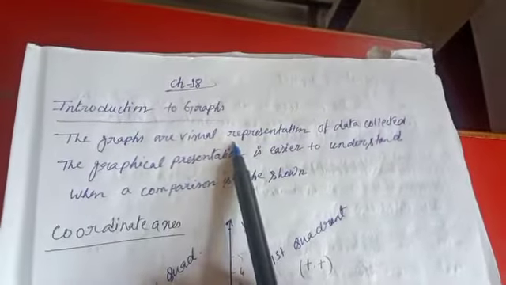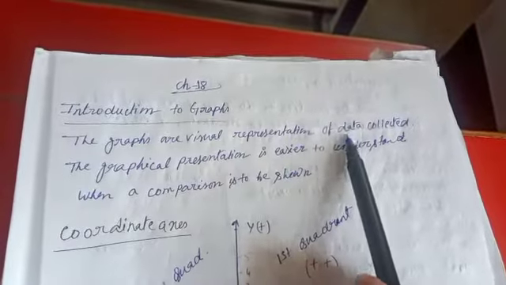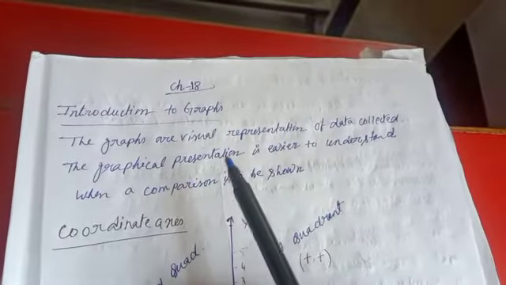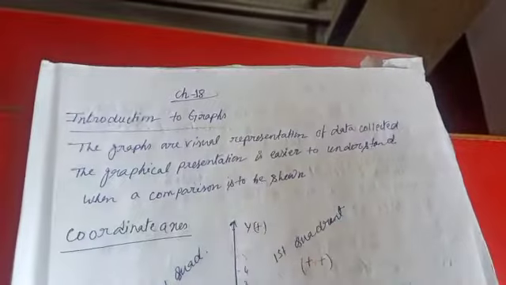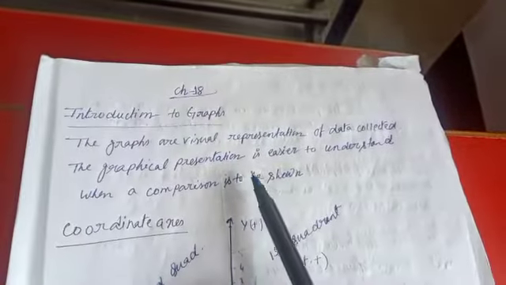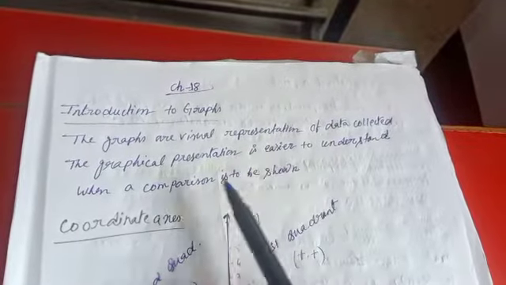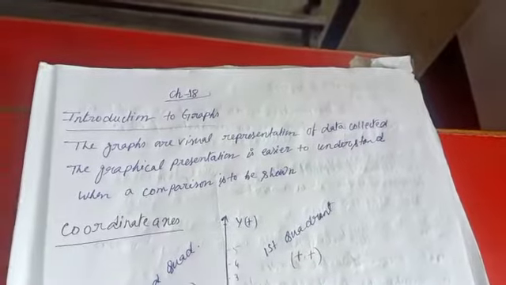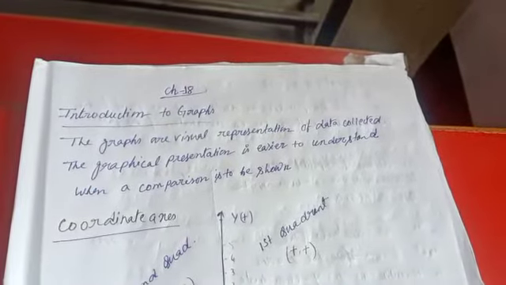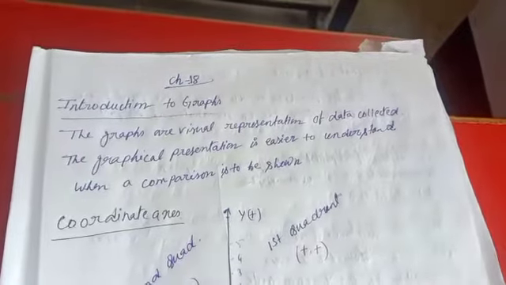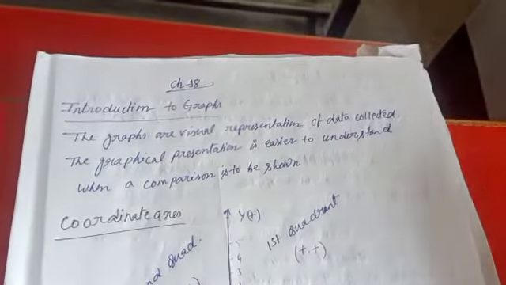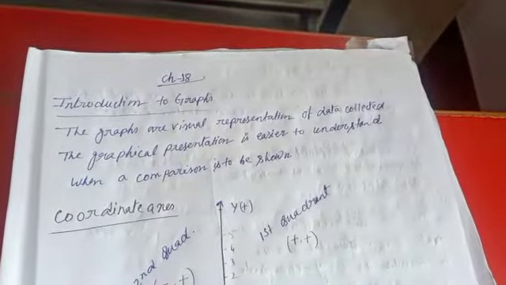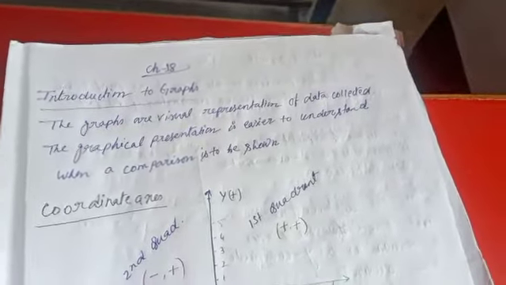The graphs are visual representation of data collected. The graphs are what? Visual representation of data collected. The graphical presentation is easier to understand when comparison is to be shown. When you see 2 or 3 data directly, it is not easy to understand, but once it is represented in a graph, you can compare the data very easily. Yes? So this is graph.